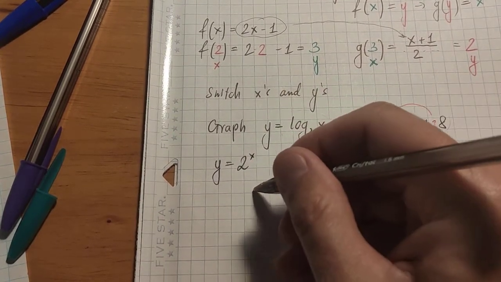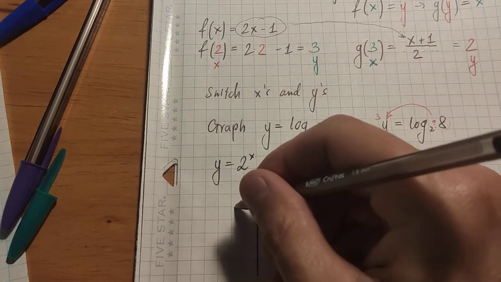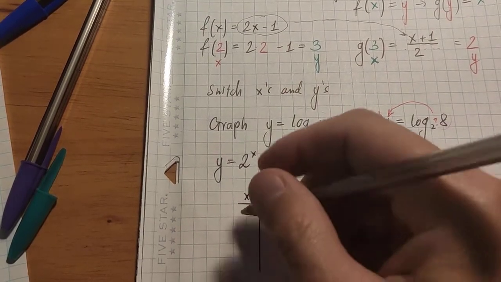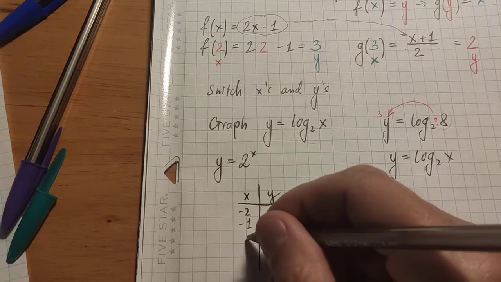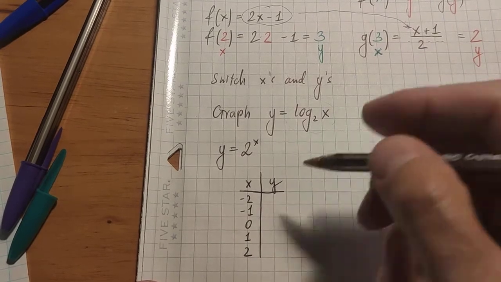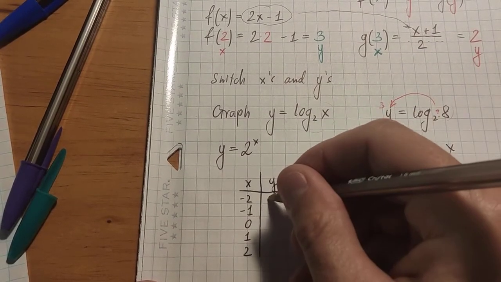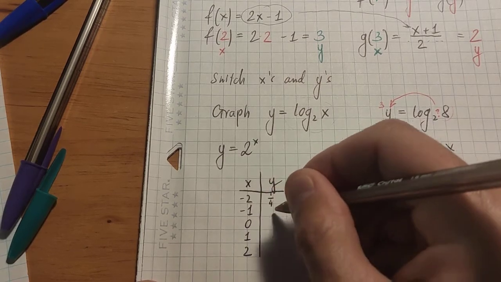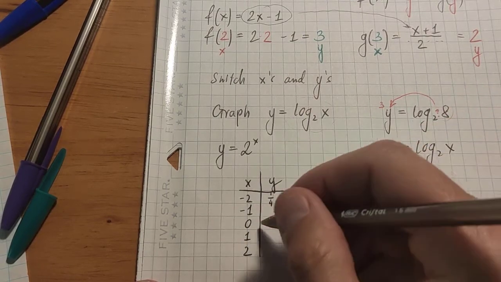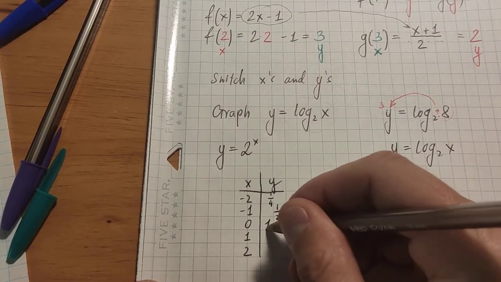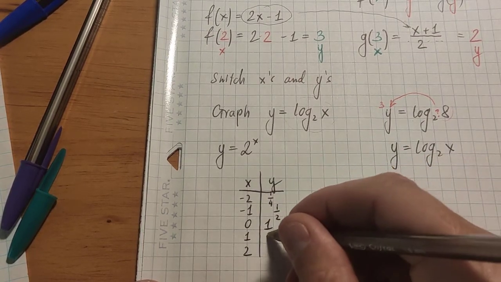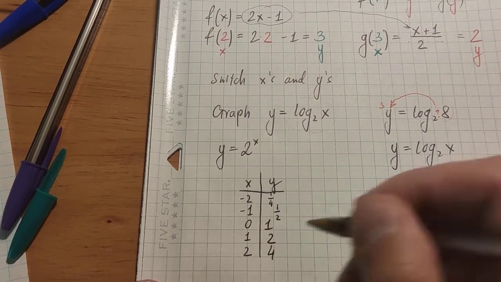Okay, well, I'm just going to make a table with a couple of values, x, y, so -2, -1, 0, 1, and 2, and calculate my y. So 2 to the -2 is 1/4. Here 1/2. 2 to the 0 power is 1, just like any other number with 0 power. 2 to the first power is 2, and 2 to the second power is 4.